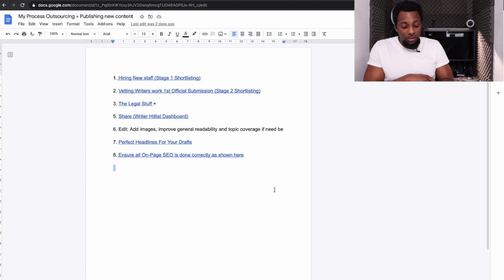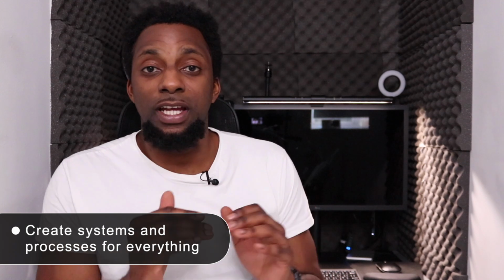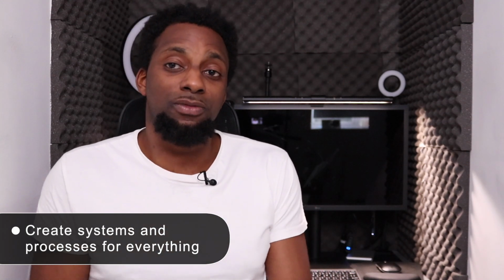So if we take a look at this sheet, we can straight away see that I've just got a short process list out just to help me navigate quickly and orderly in the way that I take someone on board. So the first thing is shortlisting, and what I would recommend is if you are going to be hiring people and running a team, then you most definitely want to systematize everything that you're doing. So you want to have everything written out in a step-by-step format so you can rinse and repeat it.